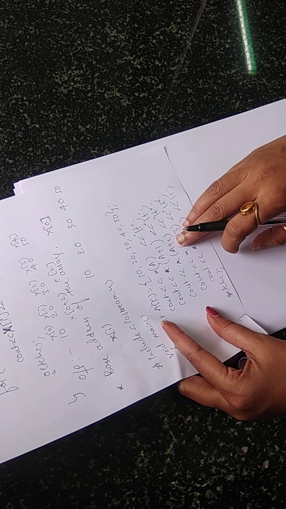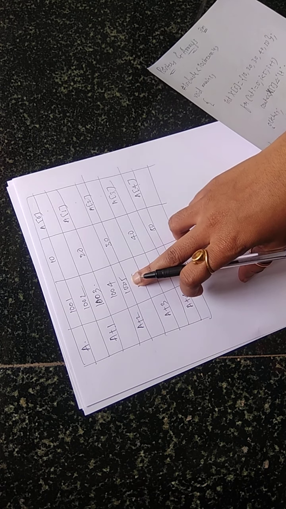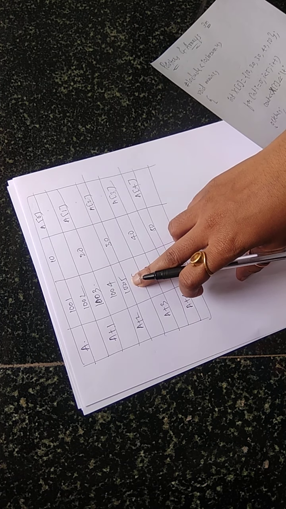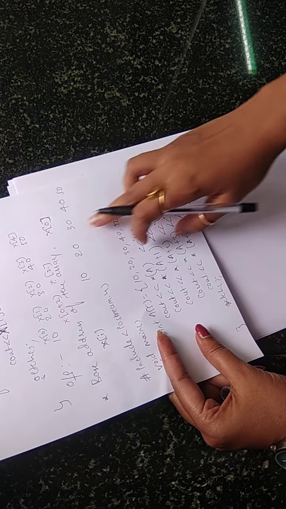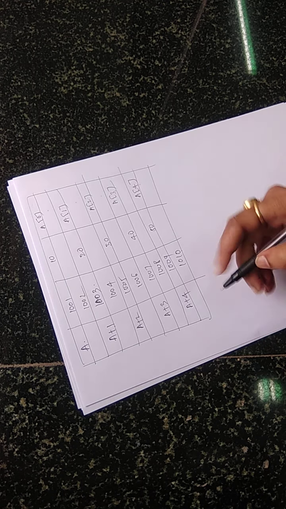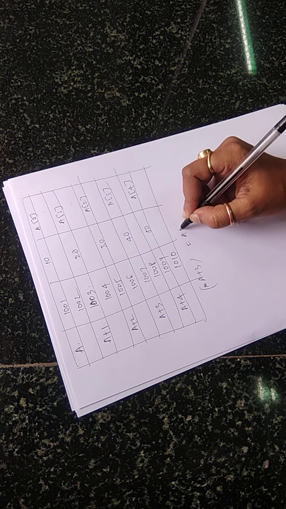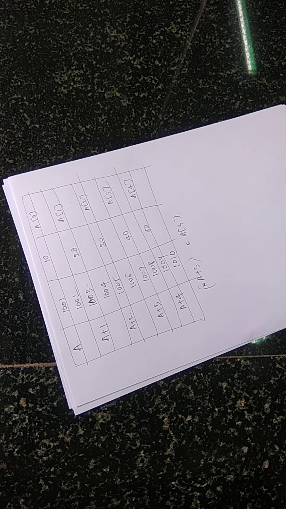Next, coming to asterisk of A plus 2. Come to A plus 2. What is stored in A plus 2? 1005 is stored. Now what is there in 1005? 30 is there. So 30 is printed. Like this, your pointer array will be executed. So here the expression asterisk of A plus 3 is nothing but A of 3.